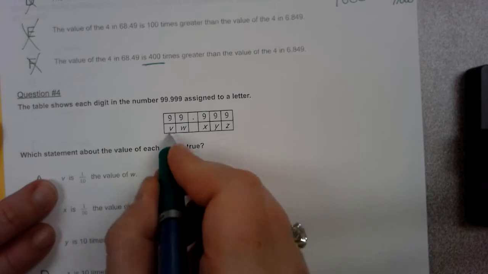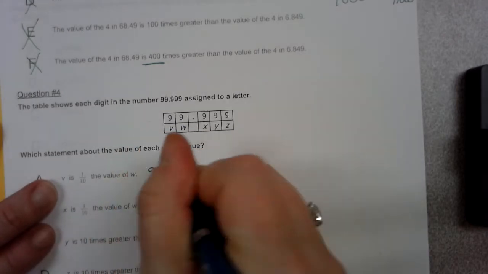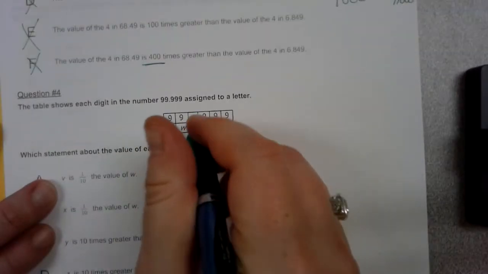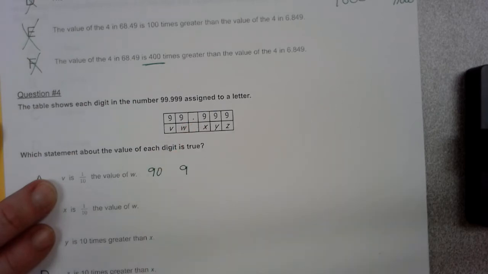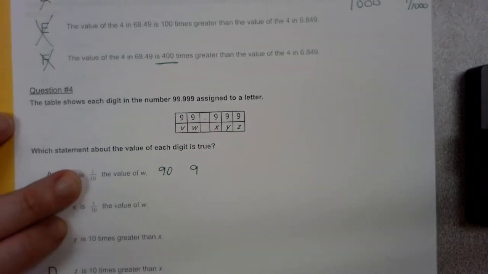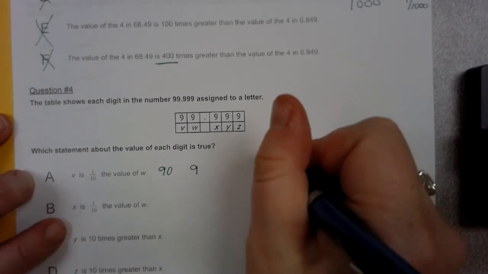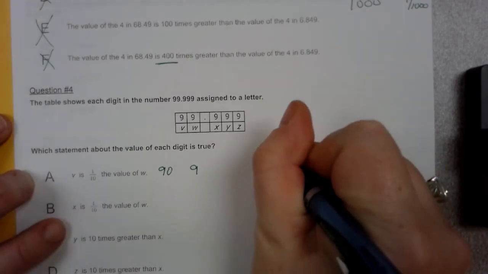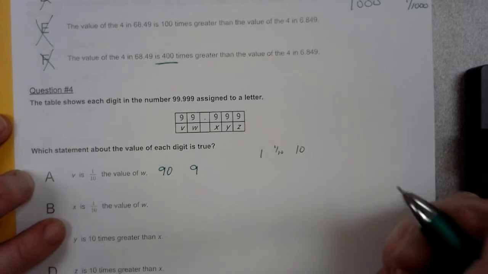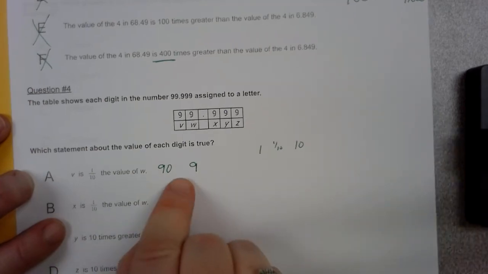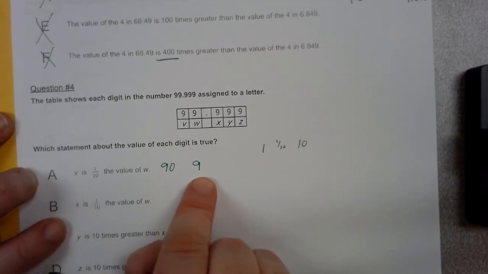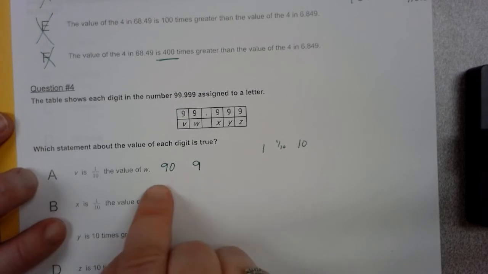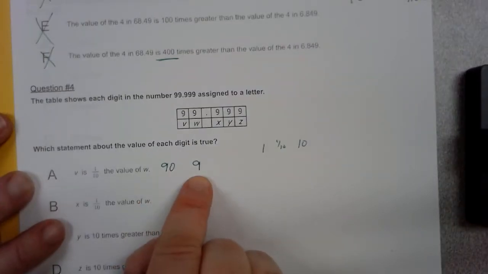V, so that'll be 90, is 1/10 the value of 9. 1/10 means less, like 1 is 1/10 of 10. That's what that means. So is 90 1/10 of 9? No. 90 is 10 times the value of 9. So this one's wrong.